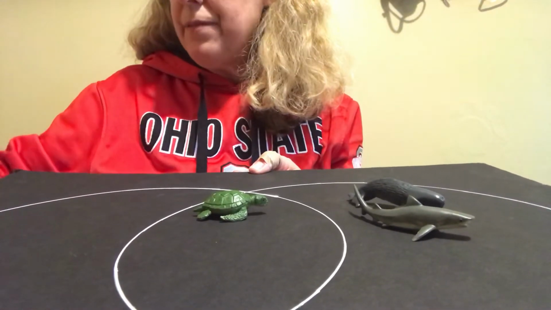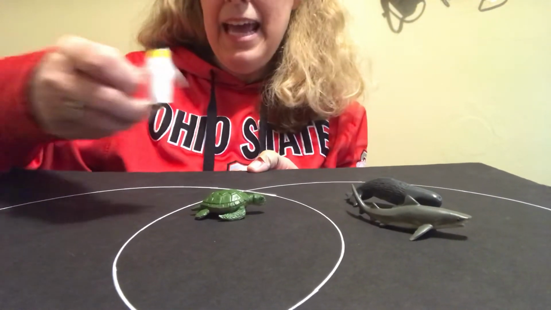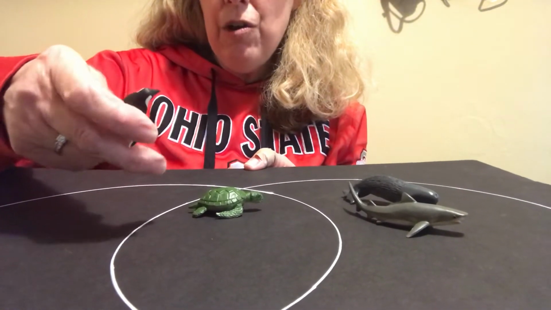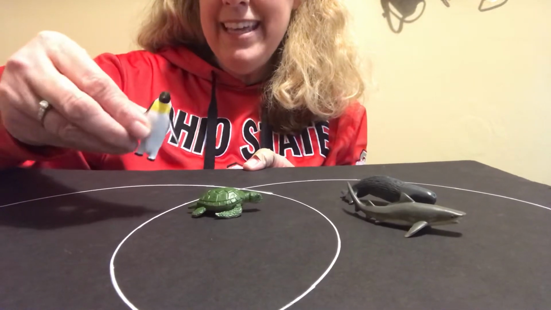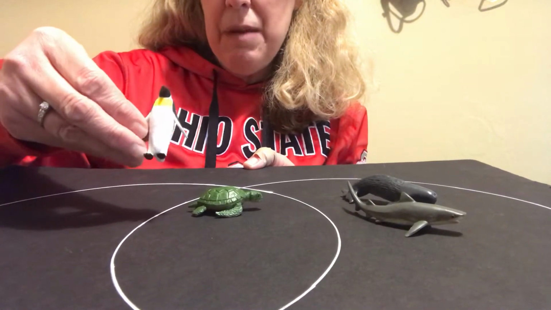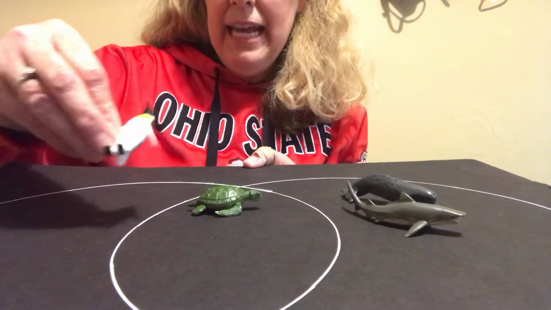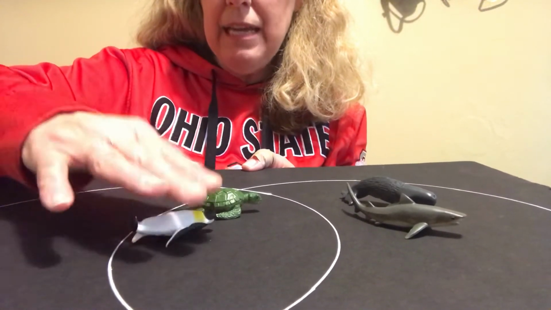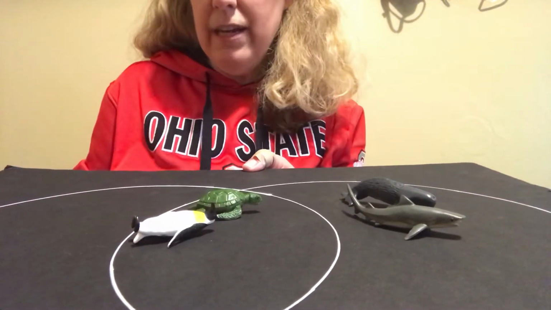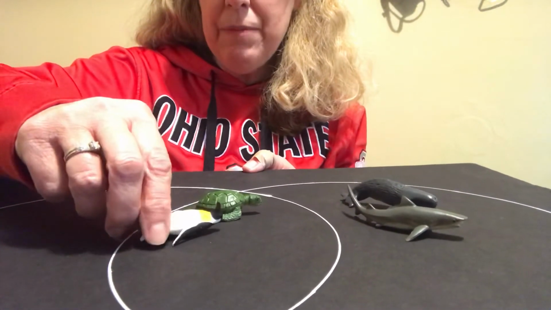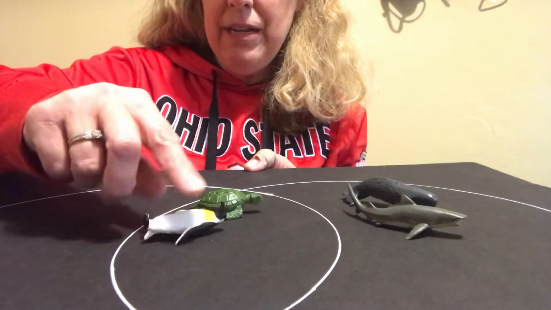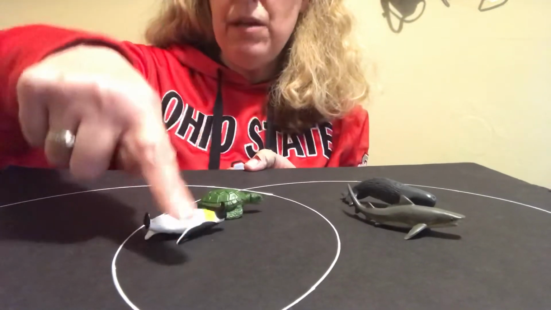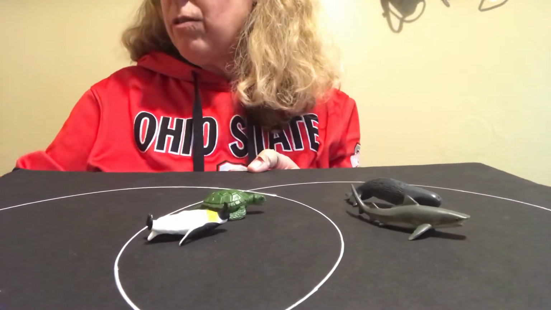What about a penguin? A penguin. Does a penguin walk, swim, or both? If you said both, you are right. It can be part of both circles, so I'm going to put it in the middle. And I'm going to kind of lay him down because he likes to fall over, especially if I'm holding the board up slanted like I am. So we're going to lay him down here. The penguin can do both. It can walk and it can swim, so it's part of both circles.